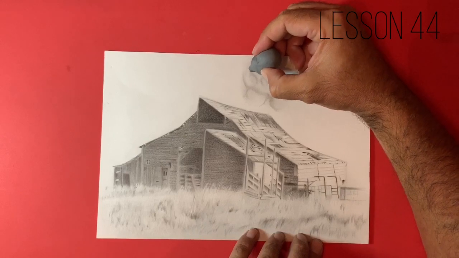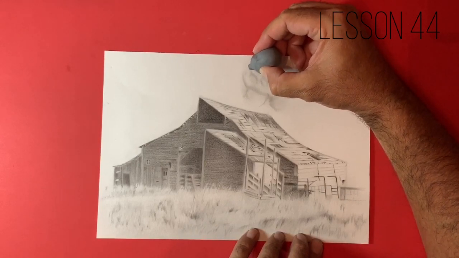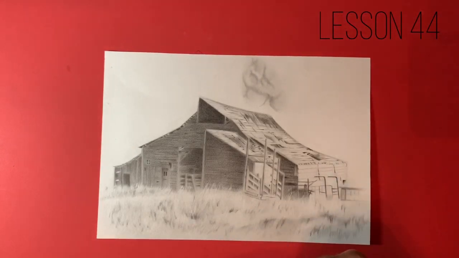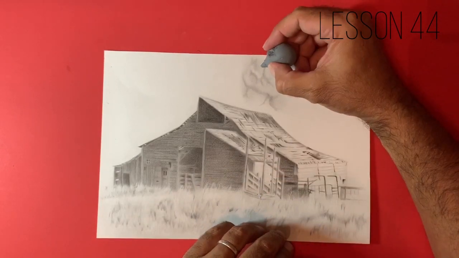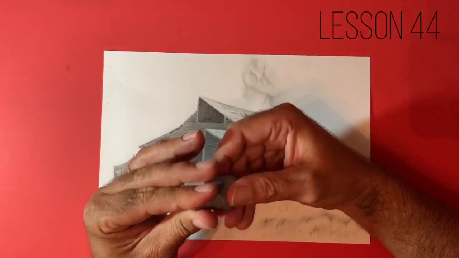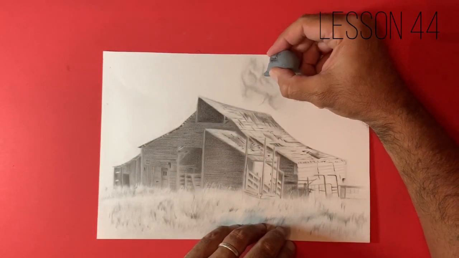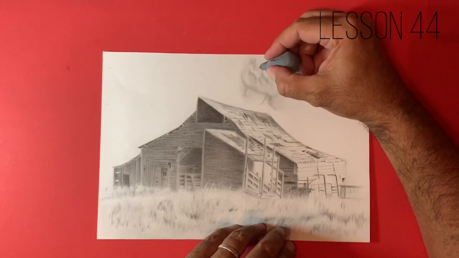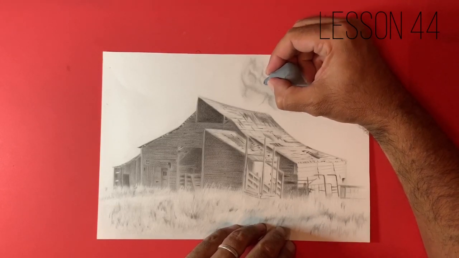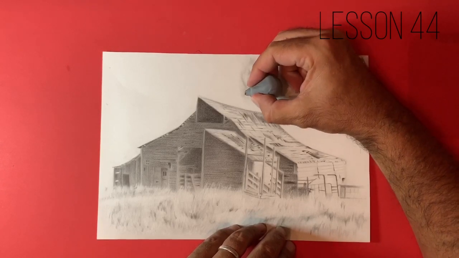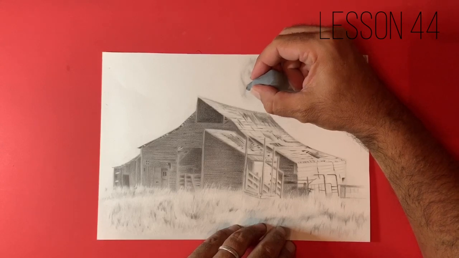So I'm looking for some of those very highlighted areas and just dabbing and small drags of the kneaded eraser. I've got it into a nice point. Just to bring out, like we say, the volume of these clouds.